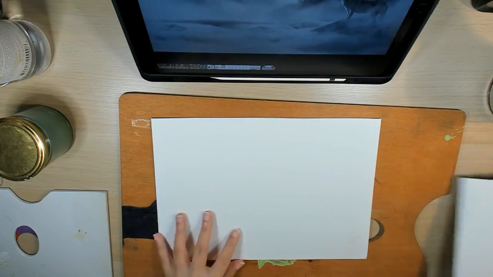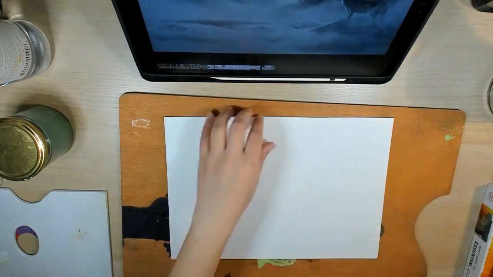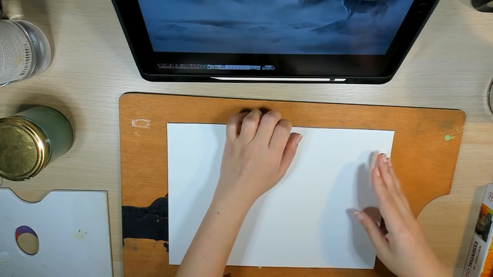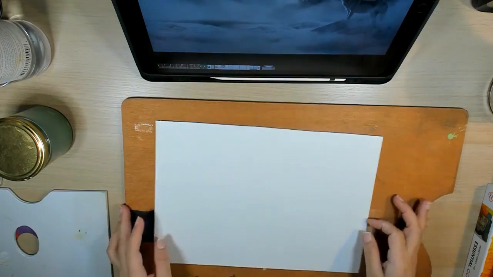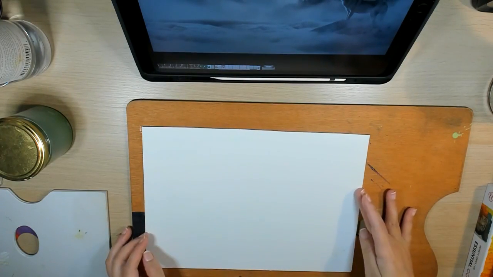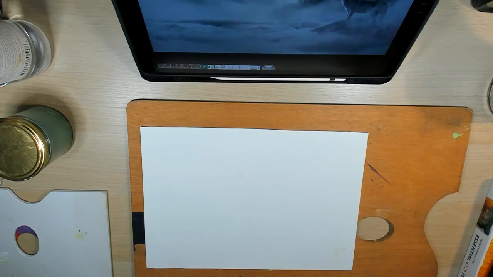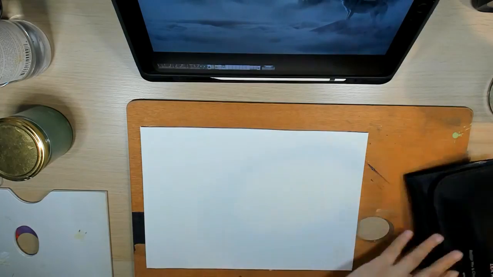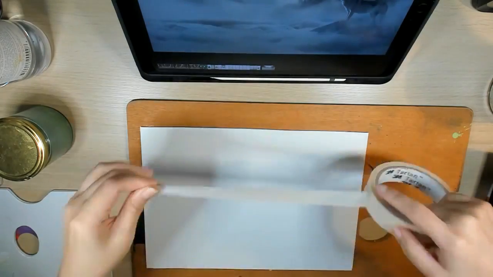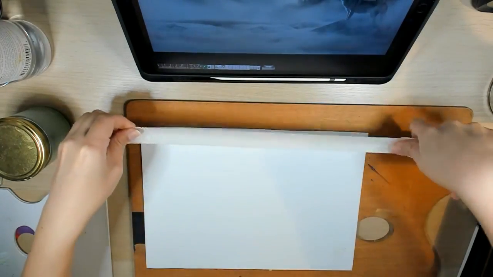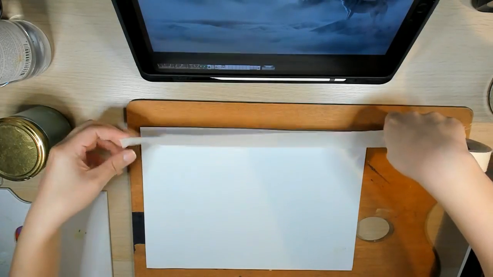Once I have this here, I just tape it around so that it doesn't move around, especially when I'm going to do some blending later. It's up to you what surface you prefer to paint on. I'm just going to mount it, so bear with me. I'm doing this for those who want to see how my entire process is.